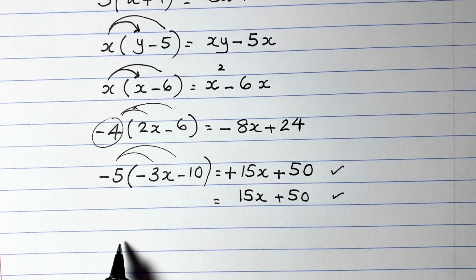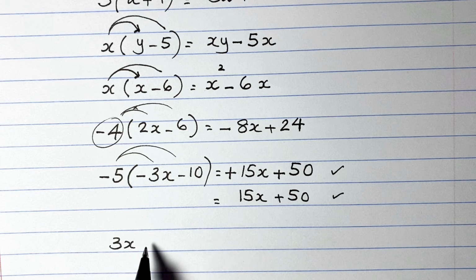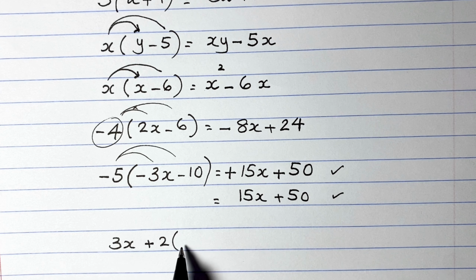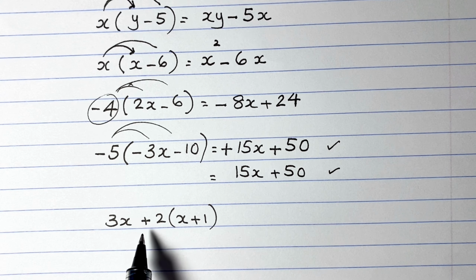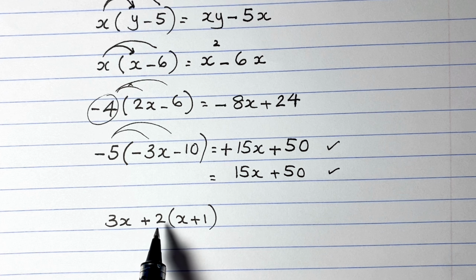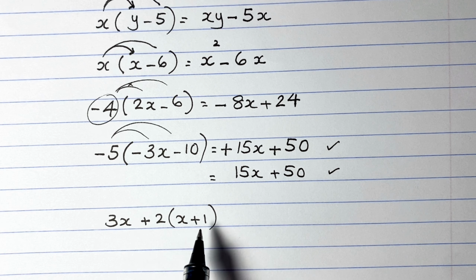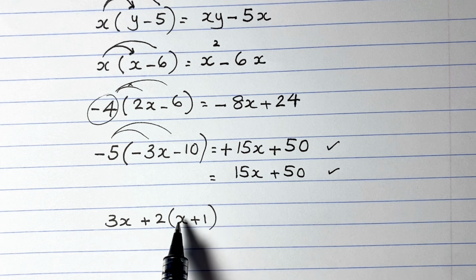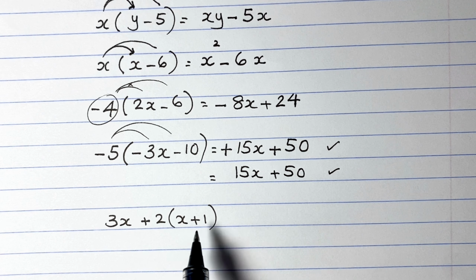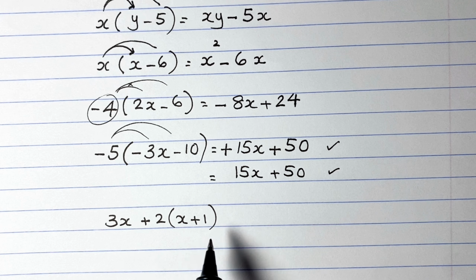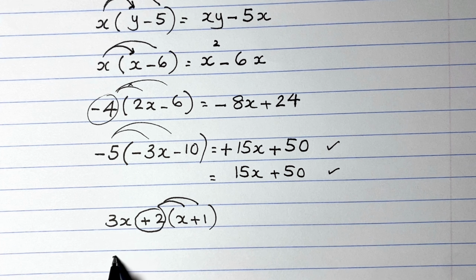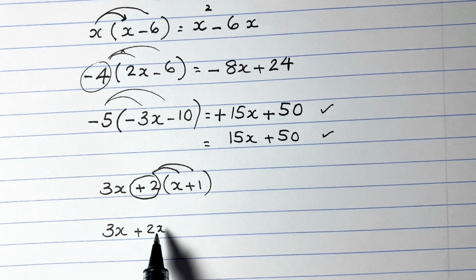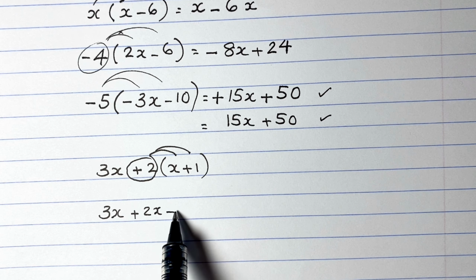Sometimes you have just a term, then you have a bracket opening with inside 2x plus 1. Now, this is exactly going back to the lesson of BIDMAS. If there is a bracket, you have to deal with inside. There is nothing to do inside. We can't add x to 1. So we go to power, there is no power, then multiplication. So we need to do this part first. So 3x stays for the time being, plus 2 times x is plus 2x, and plus 2 times plus 1 is plus 2.